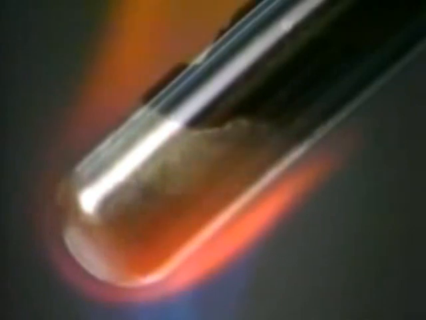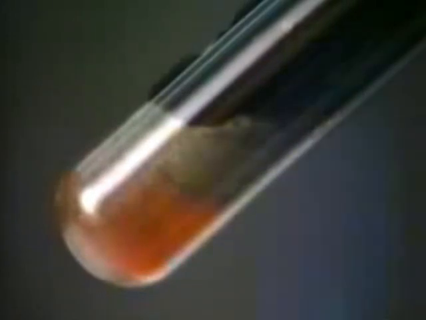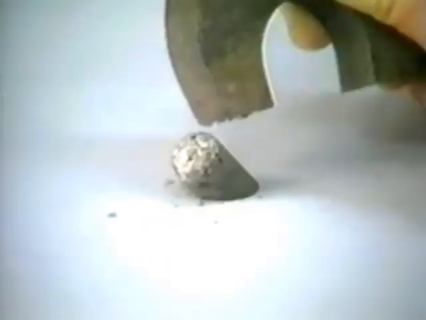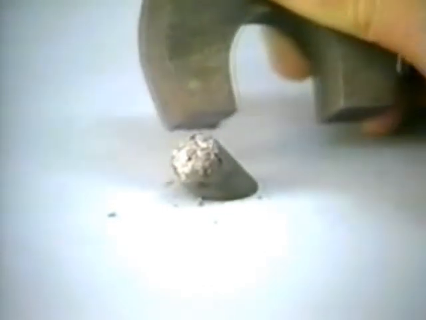The reaction produces a lot of heat, and let's see what product we shall have. So there you have the black solid product that is formed. So let's see its characteristics, let's see its features. It cannot be attracted by the magnet, and both the iron fillings and sulfur have lost their physical properties.